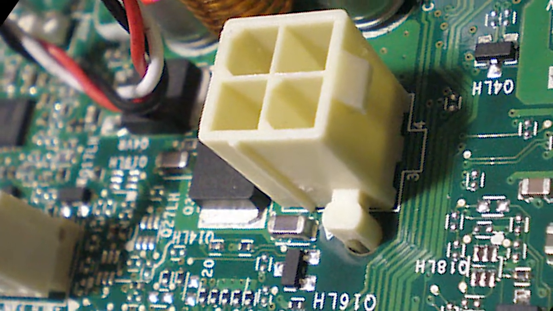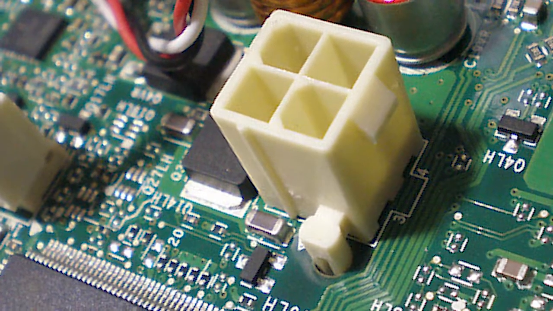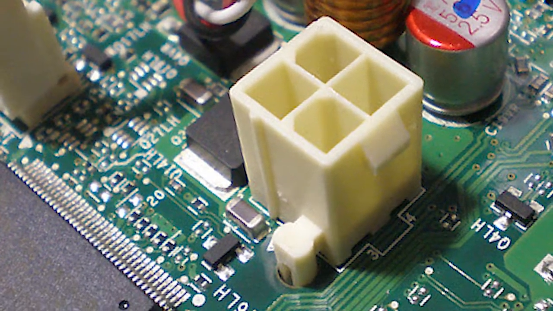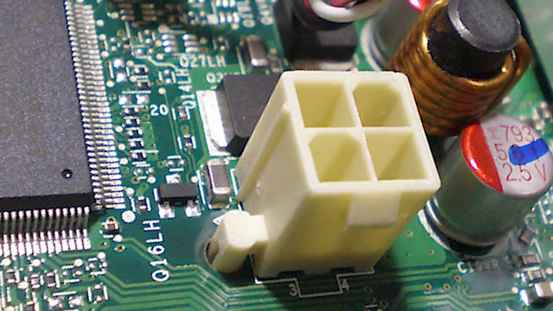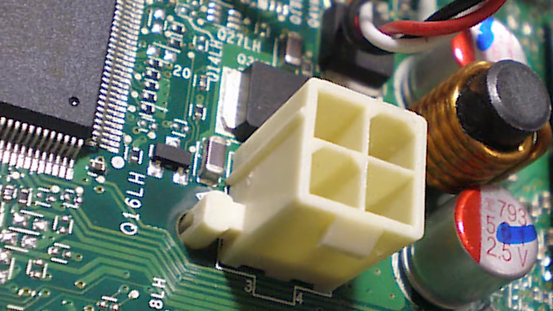4-pin ATX. The ATX 4-pin power supply connector is a standard motherboard power connector used to provide plus 12 VDC to the processor voltage regulator.